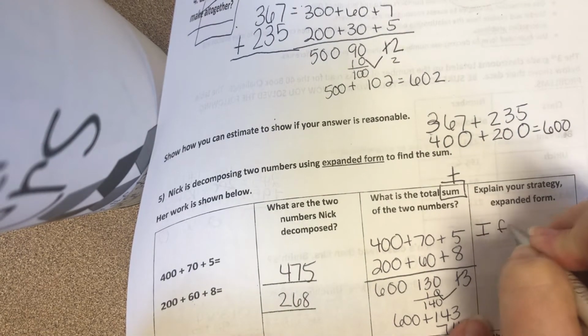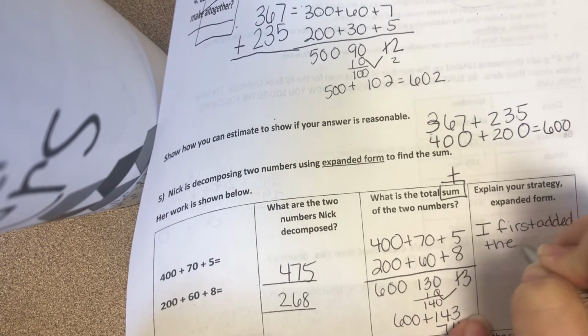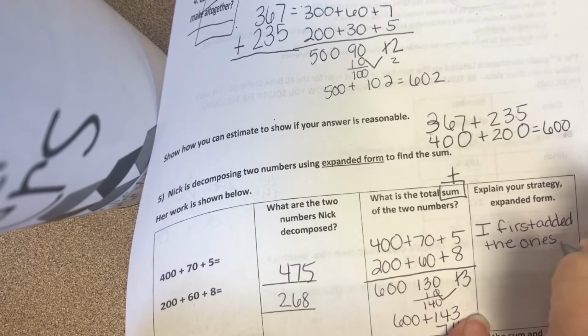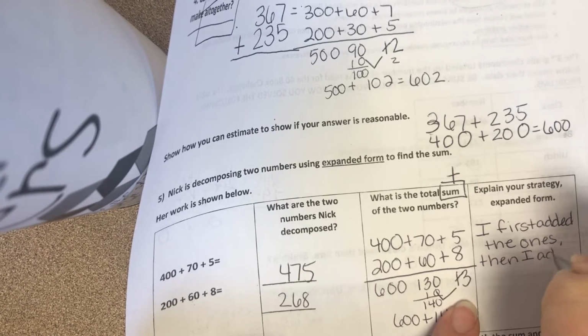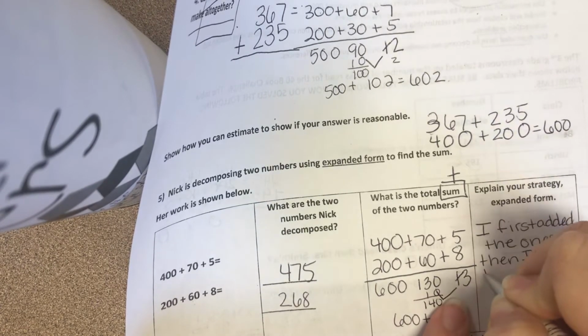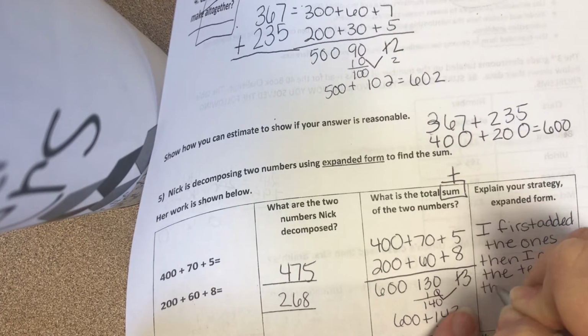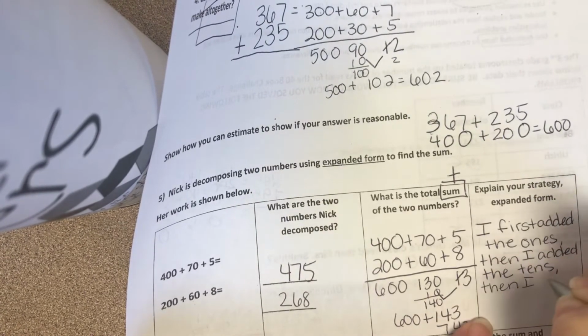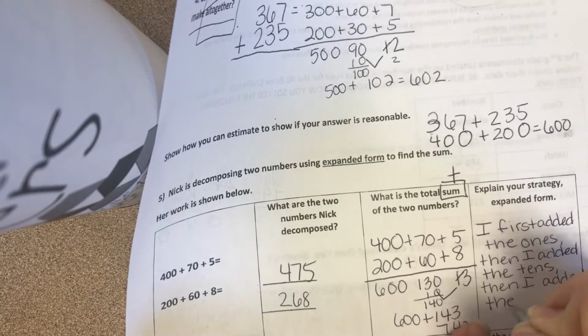So I first, what did I do? First added the ones. Then I added the tens. Then I added the hundreds.